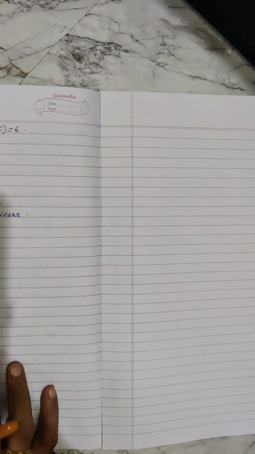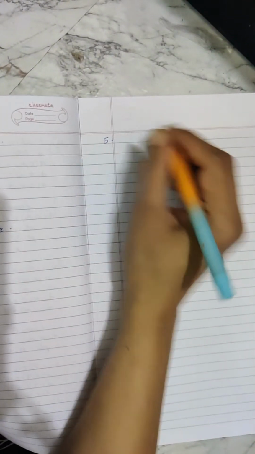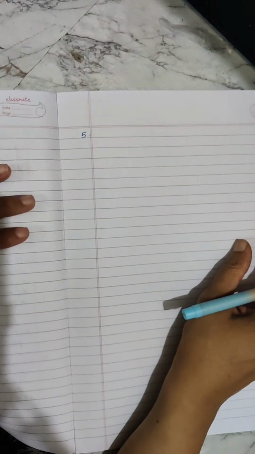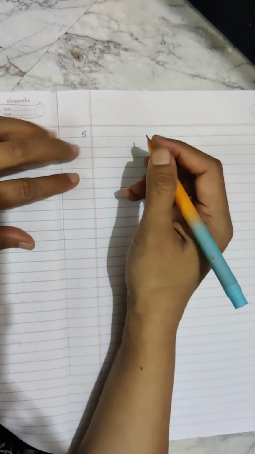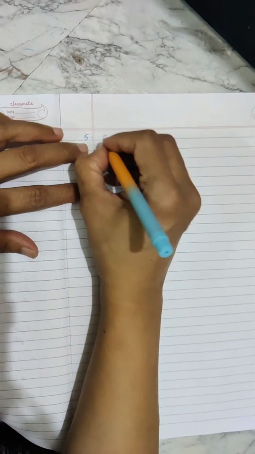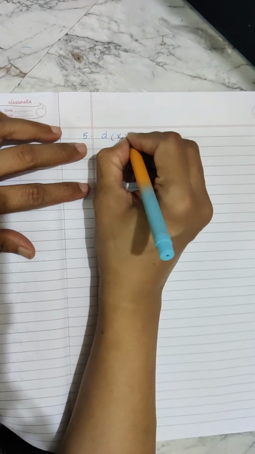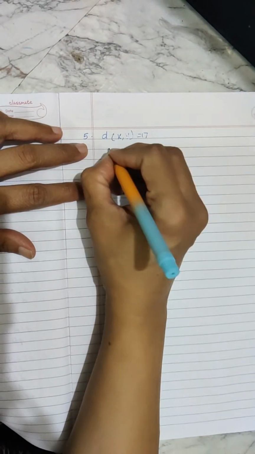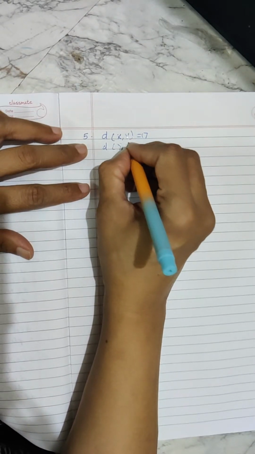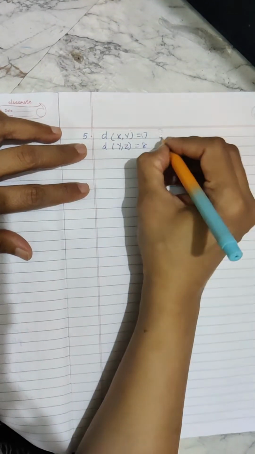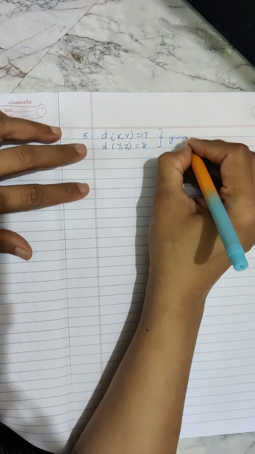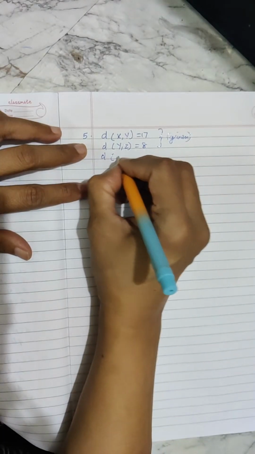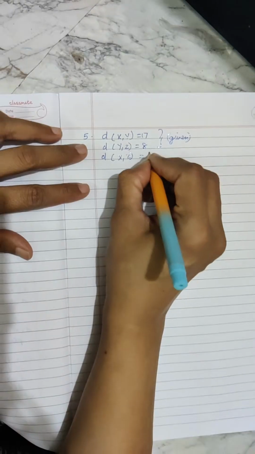Next question, we are coming to question number 5. Now what does it say? It says points X, Y, Z are collinear such that distance XY is 17, distance YZ is 8. Okay, this is given to us and we have to find distance XZ.